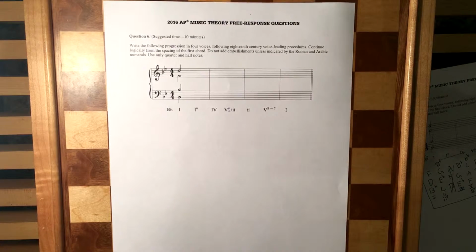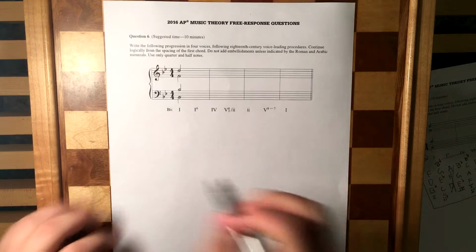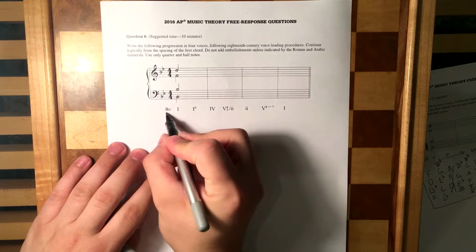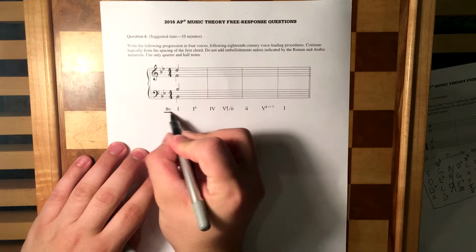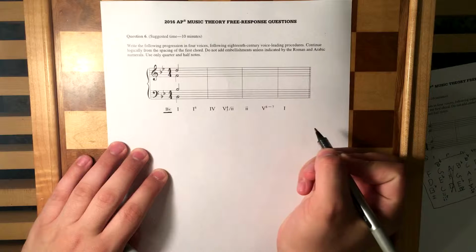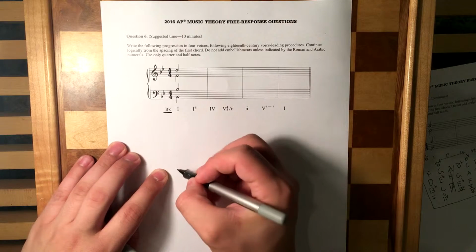Welcome to my tutorial on AP Music Theory question number 6. This question assumes that you know Roman numerals and how to make a chord matrix. So first we're going to start off by doing that.